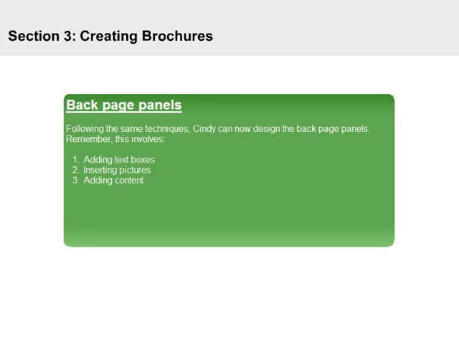Back page panels. Following the same techniques, Cindy can now design the back page panels. Remember, this involves 1. Adding text boxes. 2. Inserting pictures. 3. Adding content.